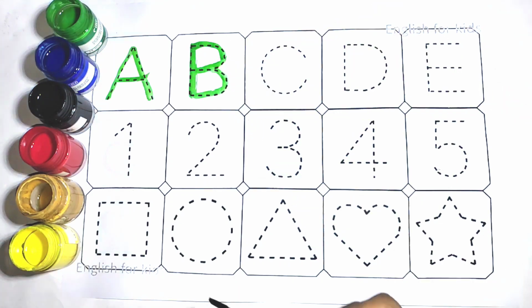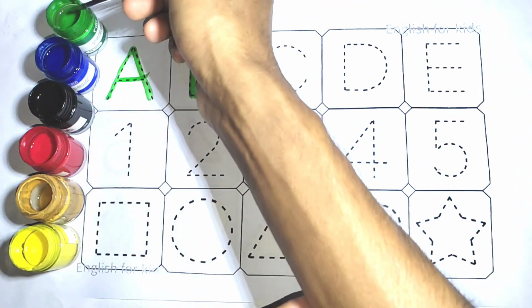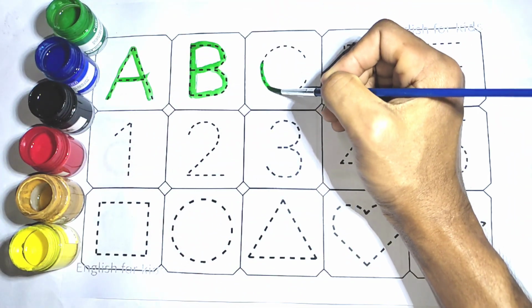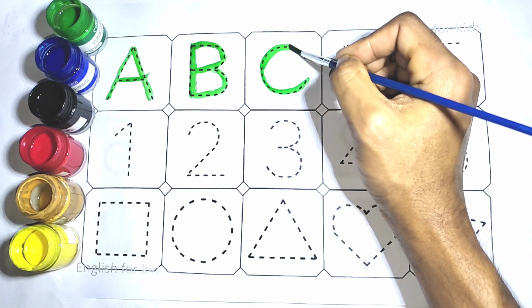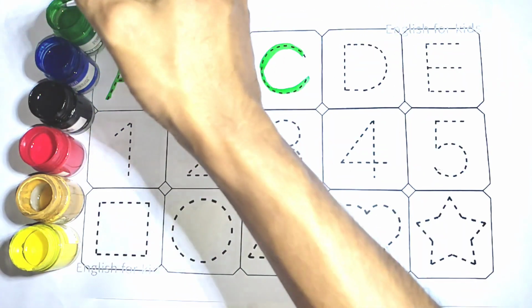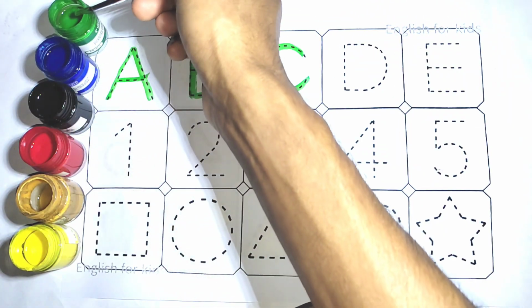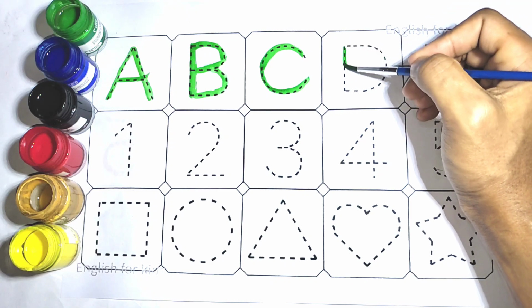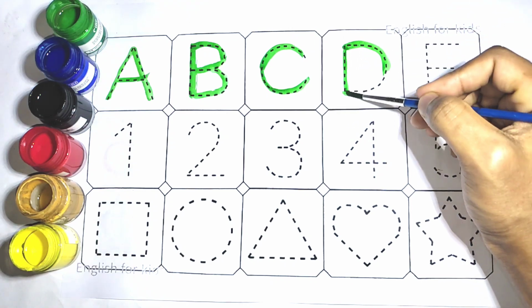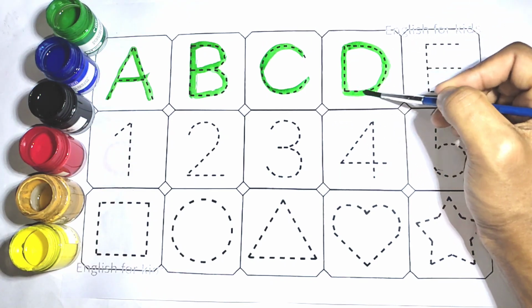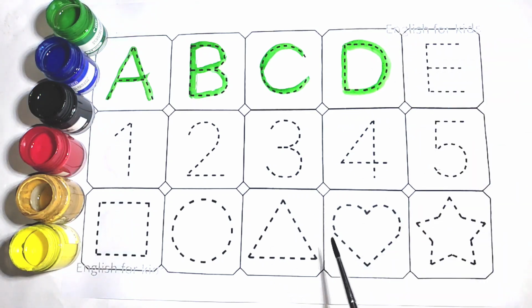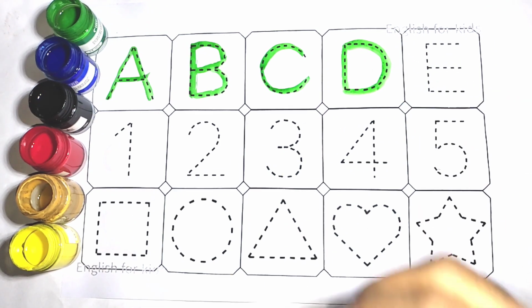B for ball. The next one is C. C for cow. The next one is D. Now we draw the letter of D. D for dog, D for doll.